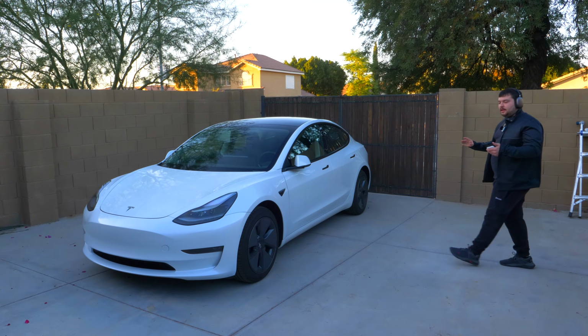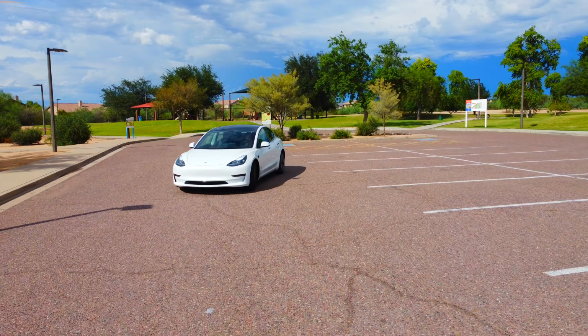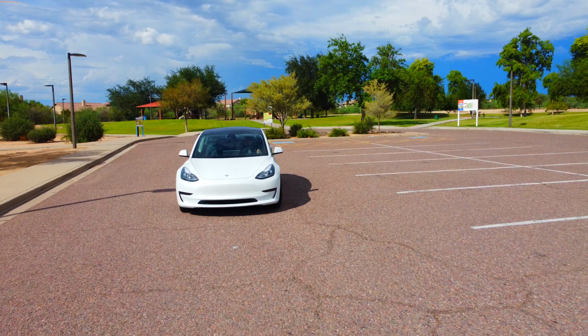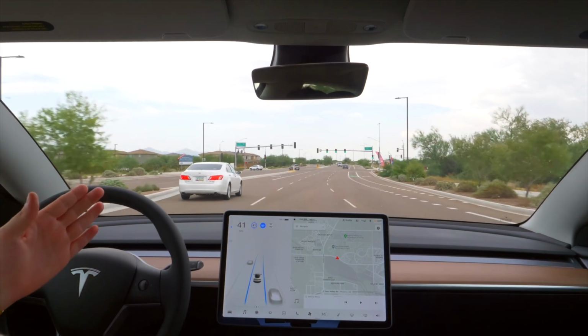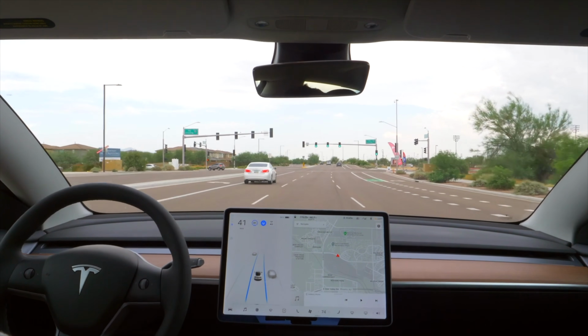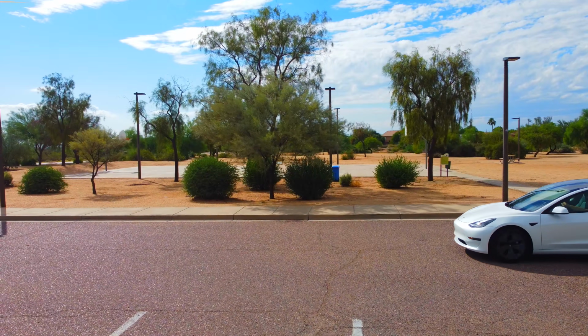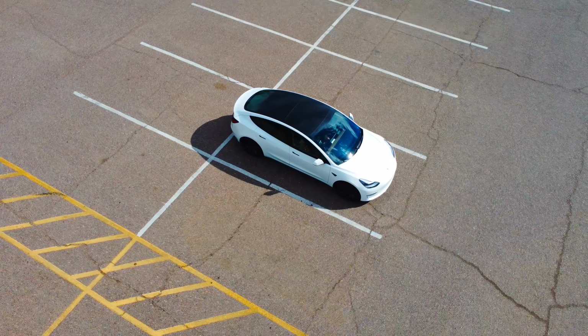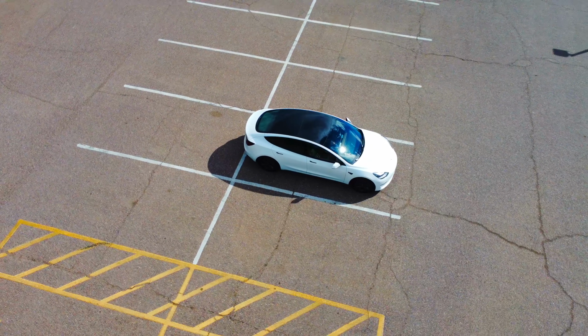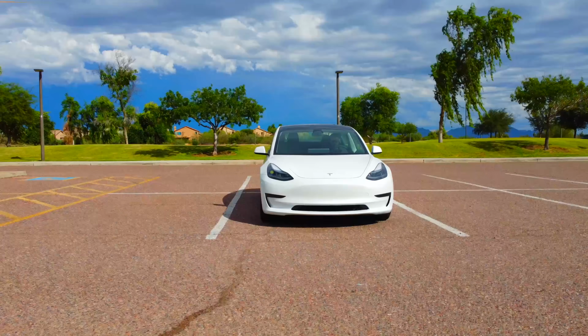In today's Tesla video, we are going to be taking a look at Sentry Mode Live. Now, if you're not a Tesla owner, you may not even know what Sentry Mode is. Sentry Mode is a feature that utilizes the car's exterior cameras to kind of act as a surveillance system for when you're not around the car.